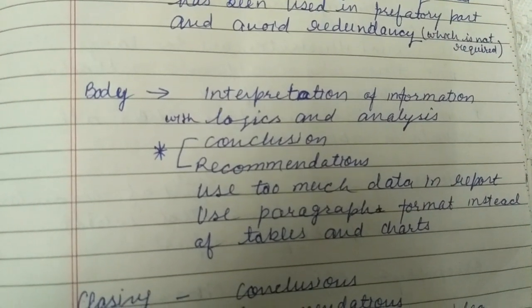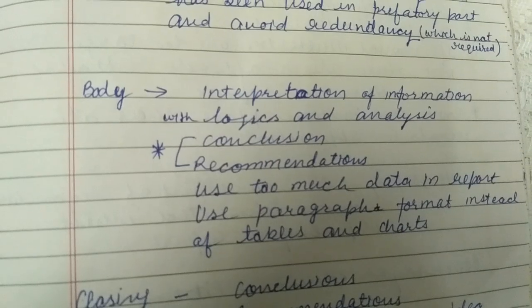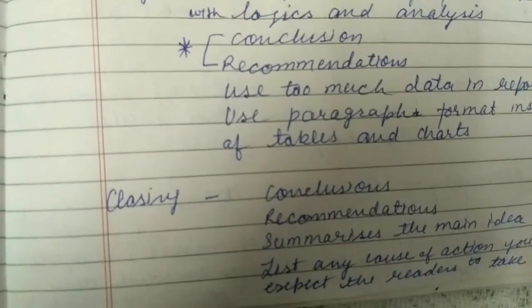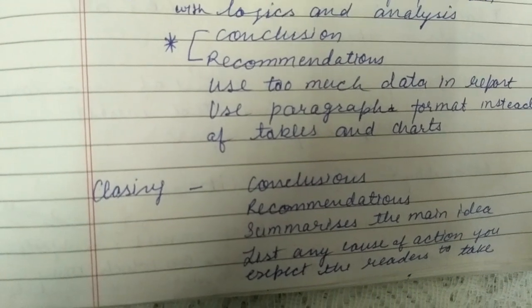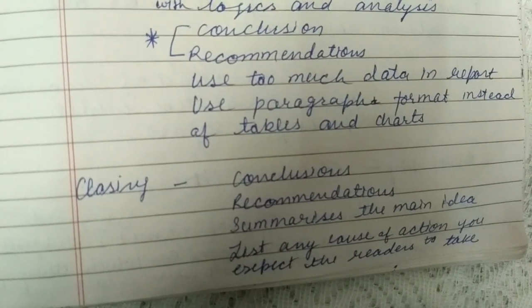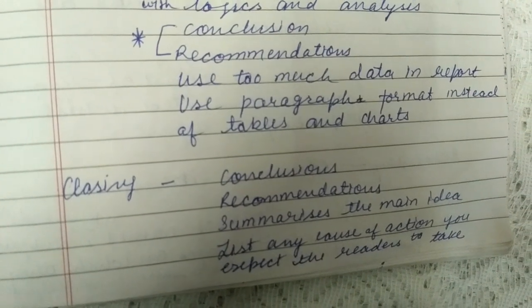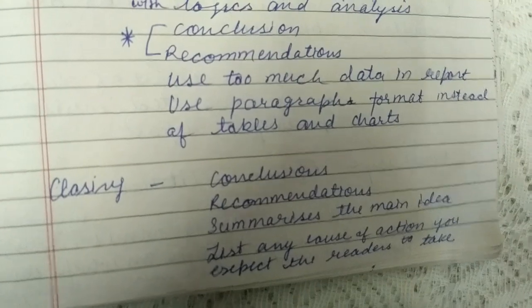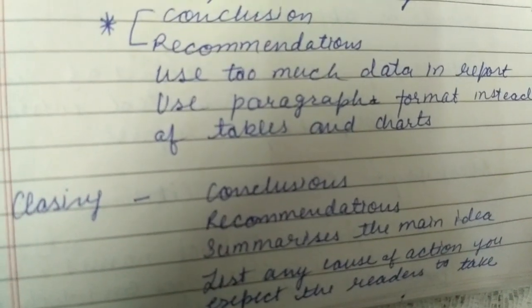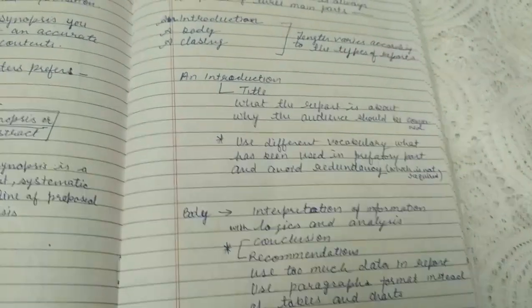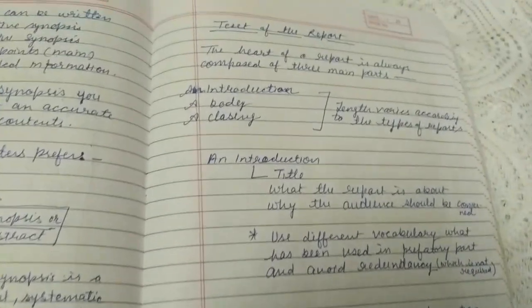So you can prefer to write your body in paragraph format. Closing: it includes conclusions, recommendations, summaries, the main idea, and lists any course of action you expect the readers to take. So in this way you can prepare your text.